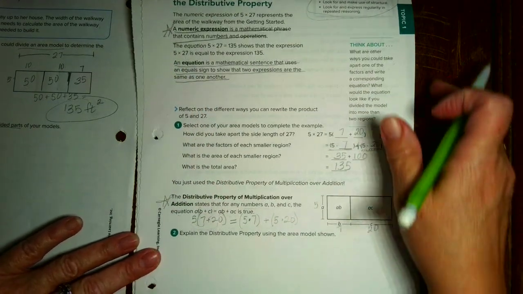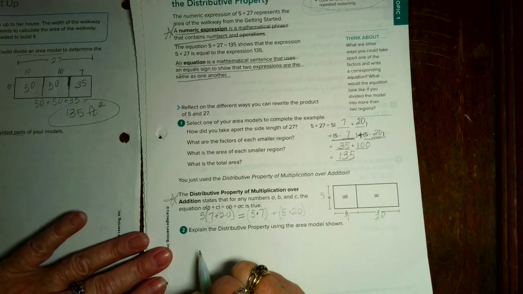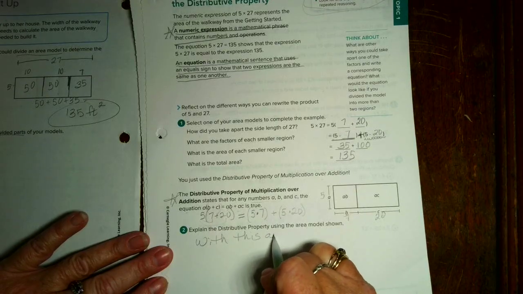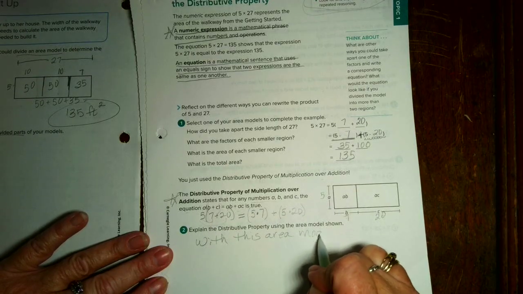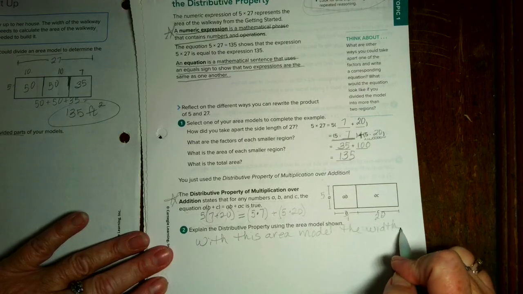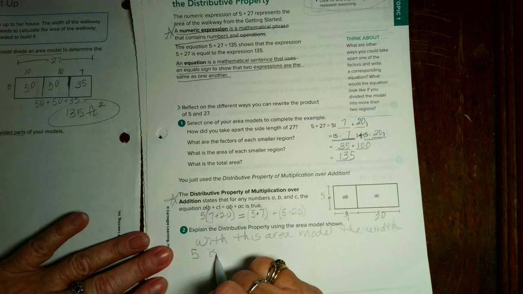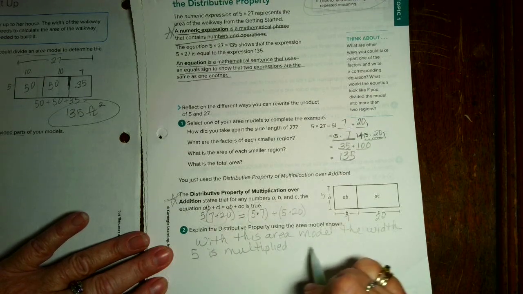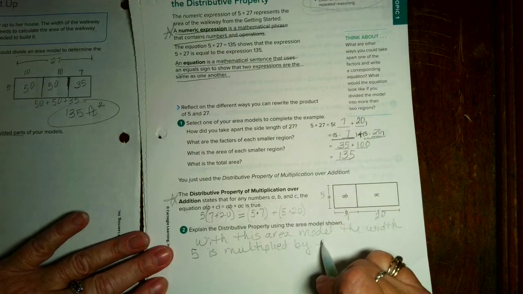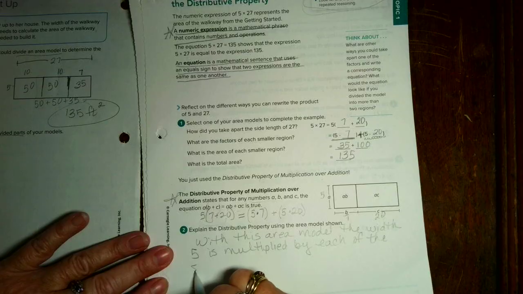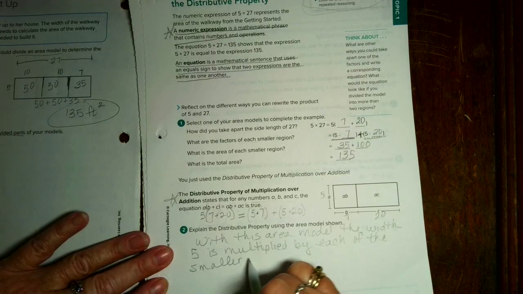Okay, so explain the distributive property using the area model shown. So with this area model, the width 5 is multiplied by each of the smaller side lengths.